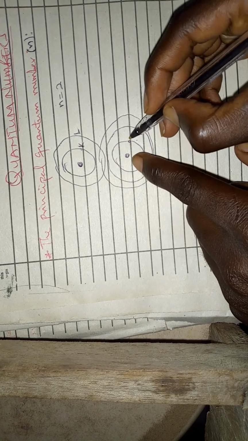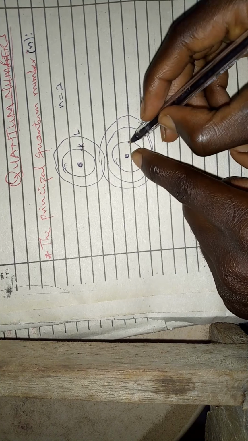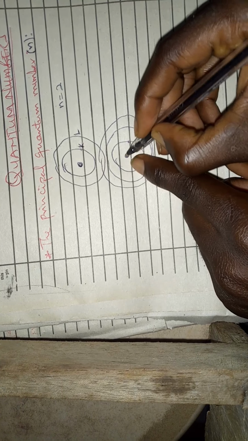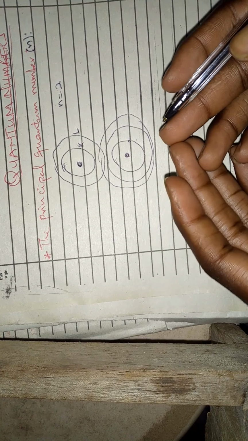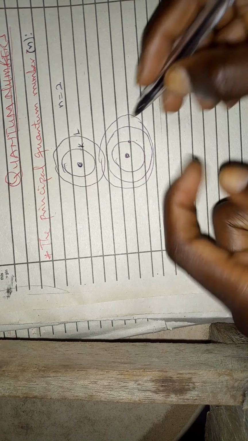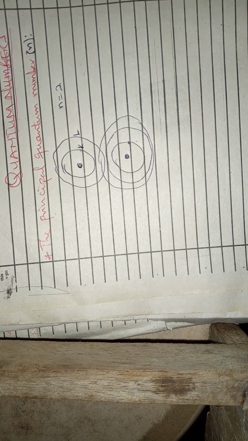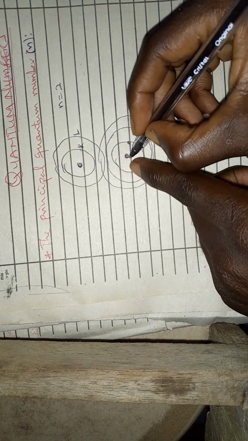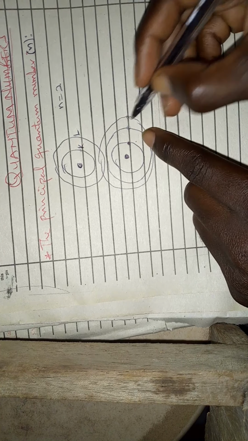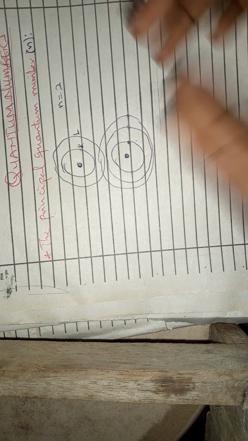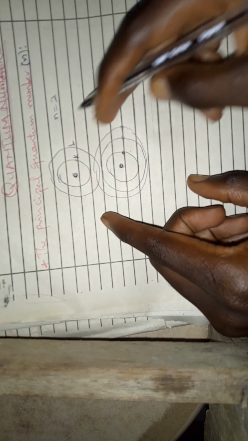Remember that the closer the electron is to the nucleus, the greater the attraction. So it will require higher energy to remove an electron from the shell closer to the nucleus than from the other ones. When we talk about the principal quantum number, we are just talking about the number of shells present.